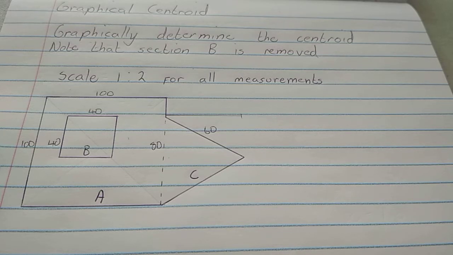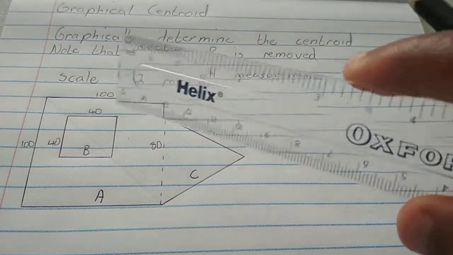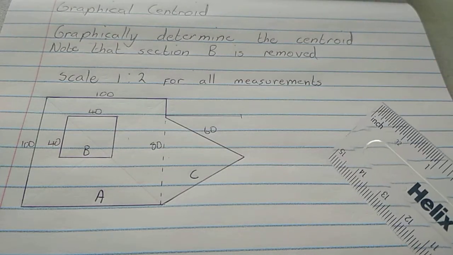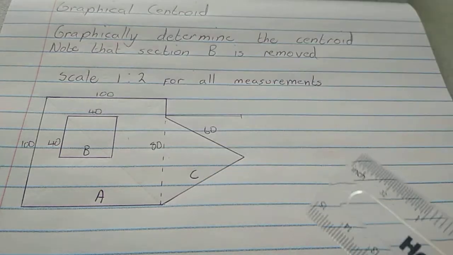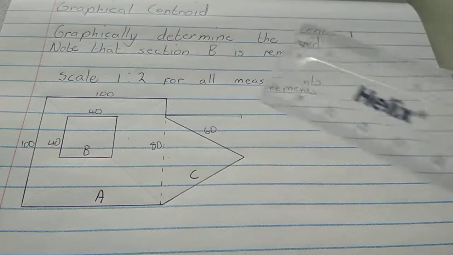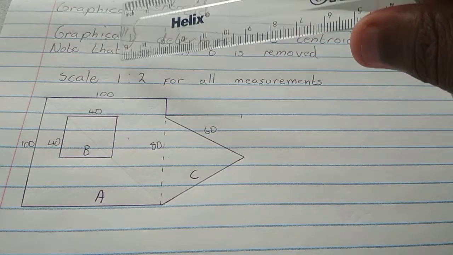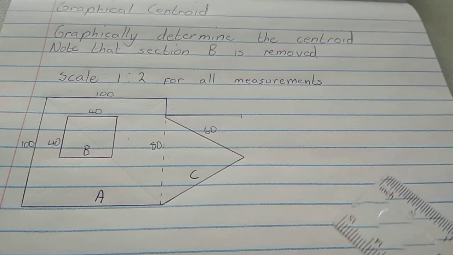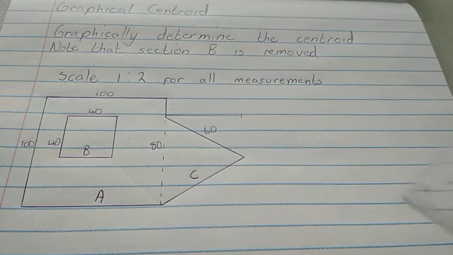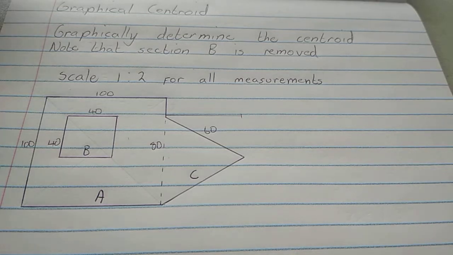Today we'll be doing centroids, determining centroids graphically. And here is the question we are faced with here. Note that section B, which is that section over there, is removed, meaning it's hollow, and the rest is not hollow, solid. And we're using a scale of 1:2 for all measurements. Now this has already been drawn to scale, so we can get right into the question.